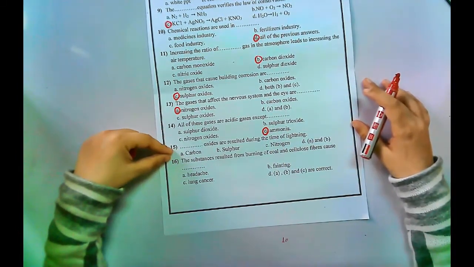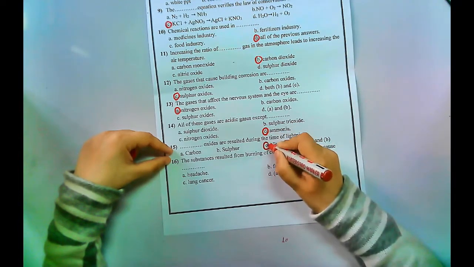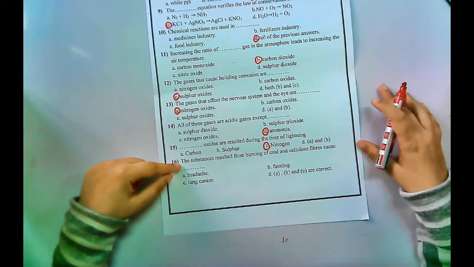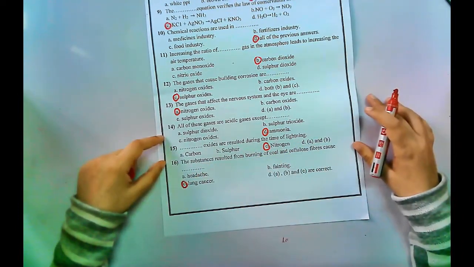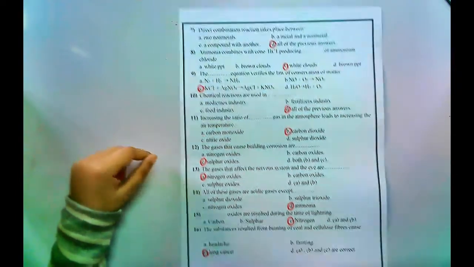Which oxides result during lightning? It's nitrogen oxide. Substances resulting from burning of coal and cellulose fiber cause lung cancer. When we burn coal and cellulose fiber, they cause air pollution and lung cancer.